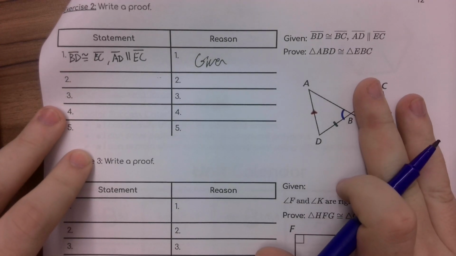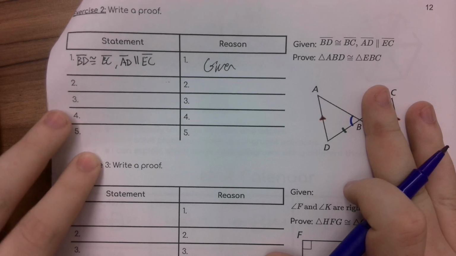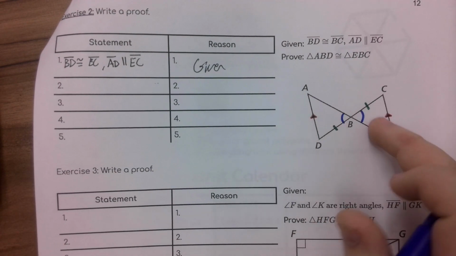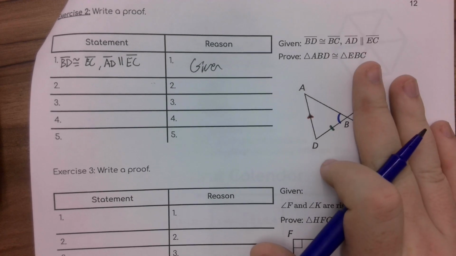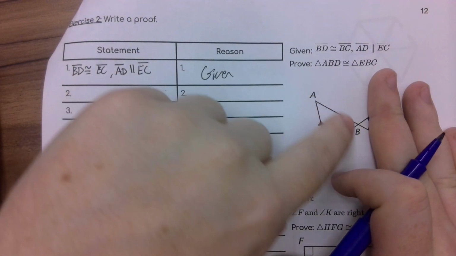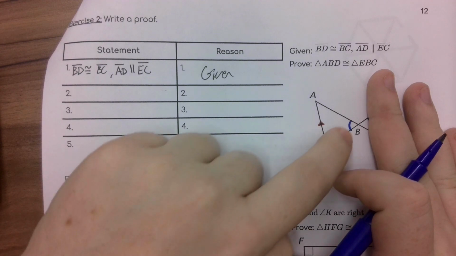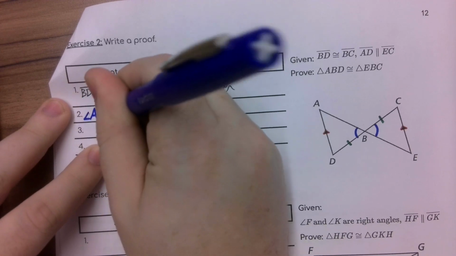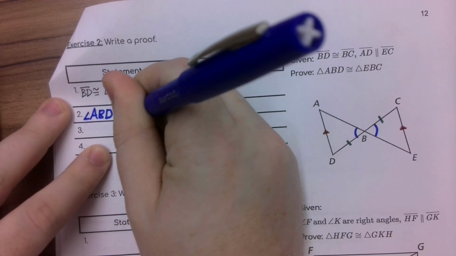What do I call this left angle? Well, I'll need to use 3 letters. I can't just call it angle B because angle B could be any of these angles. So I'm going to use 3 letters, and I'm going to call it ABD. Your vertex has to be the middle letter. So I'm going to say angle ABD is congruent to.